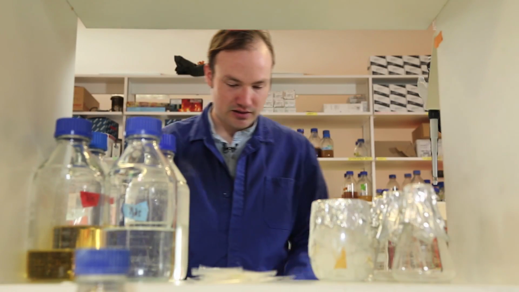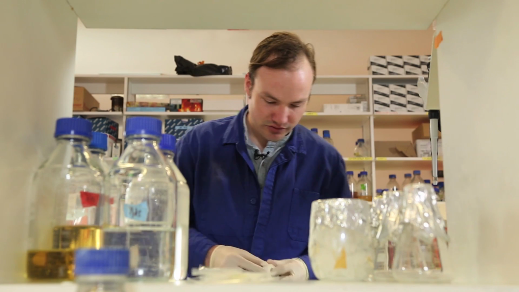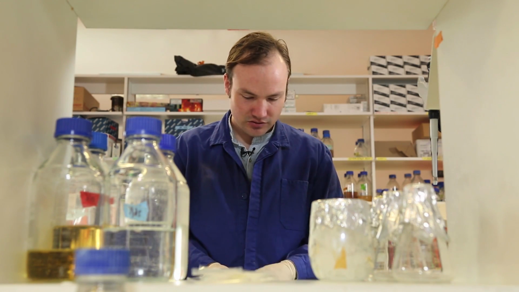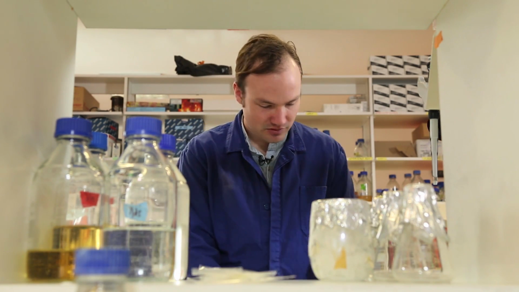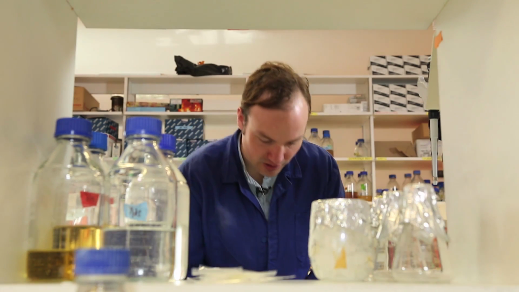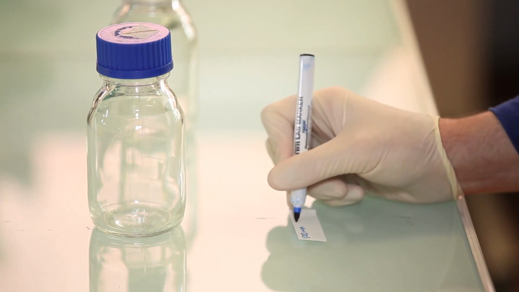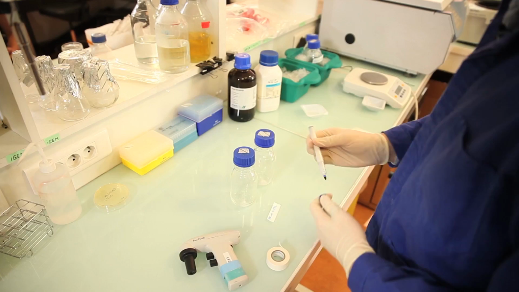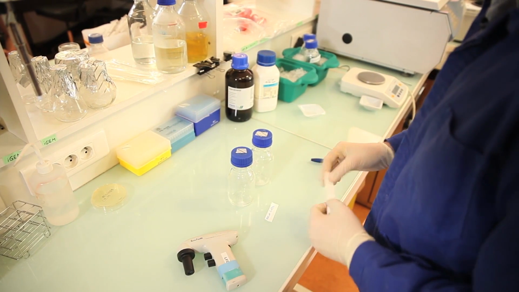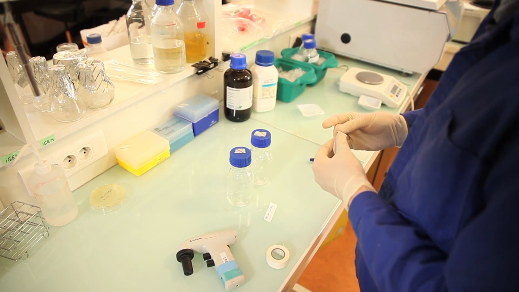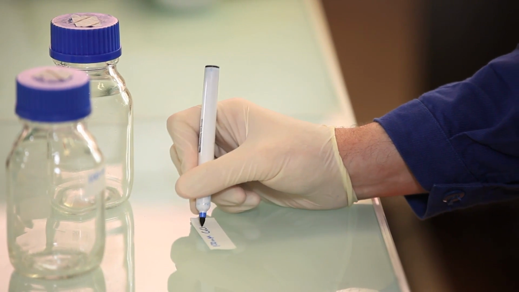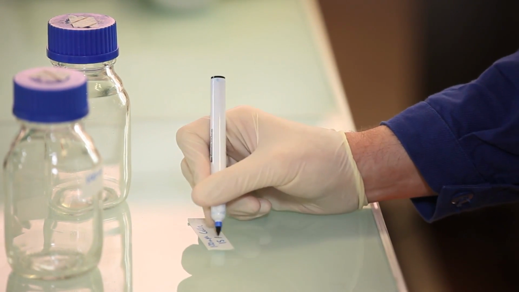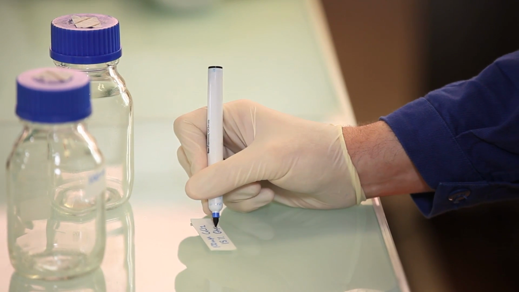All right, and let's not forget to label our solutions. So this guy is going to be our 100 millimolar calcium chloride. And over here, 100 millimolar calcium chloride with 15% glycerol.